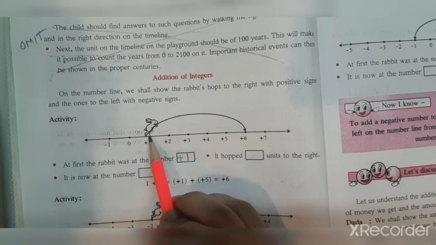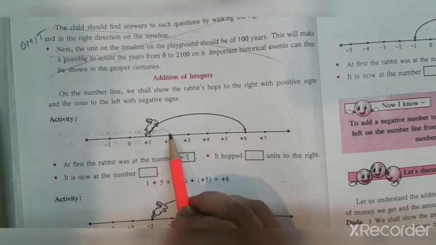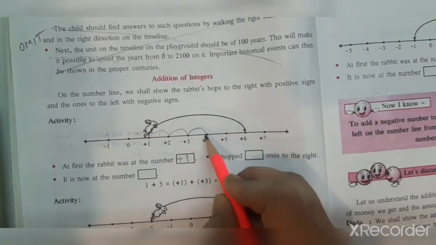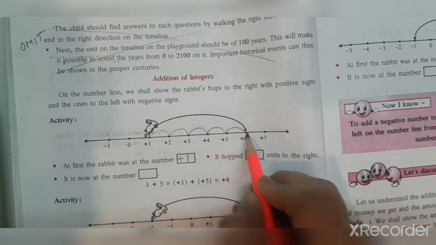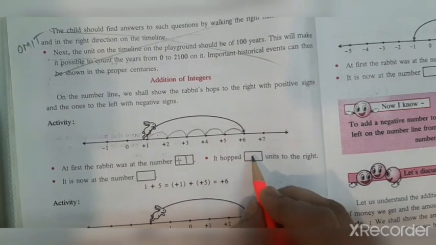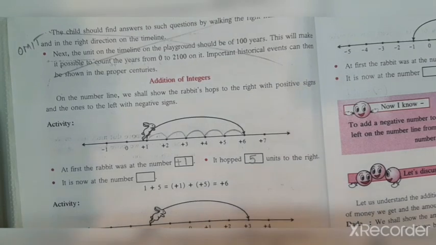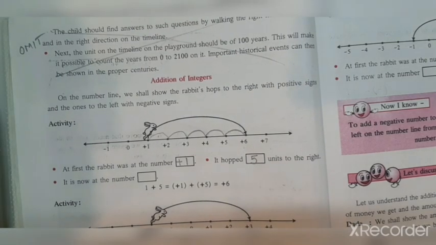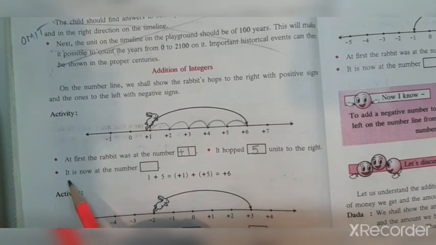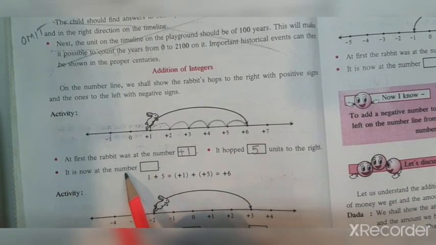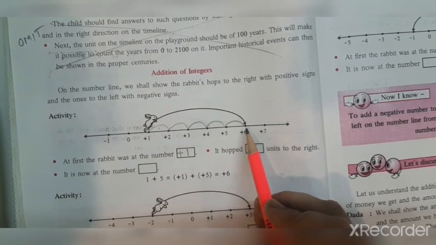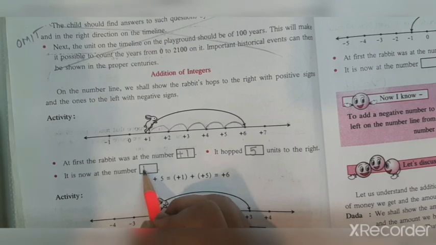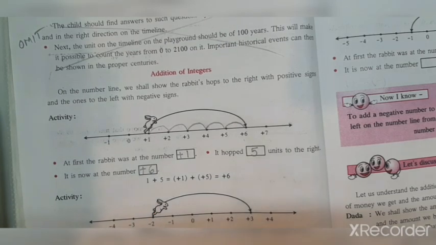So it has hopped 1, 2, 3, 4 and 5. So altogether it has hopped 5 units to the right. And the last question, it is now at the number. So where has it reached? After hopping 5 units to the right, it has reached positive 6.